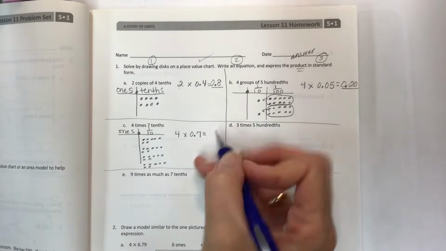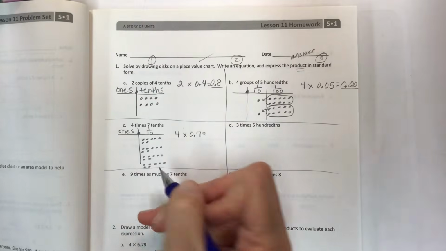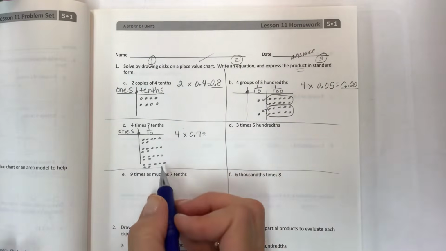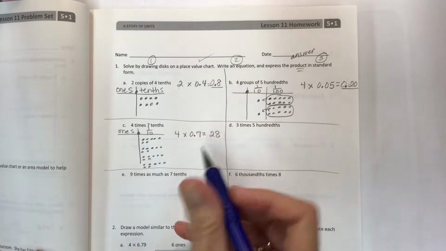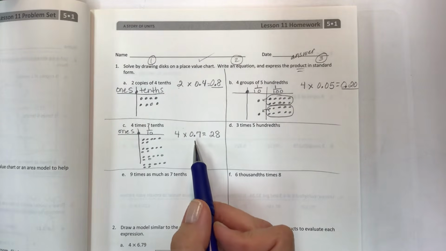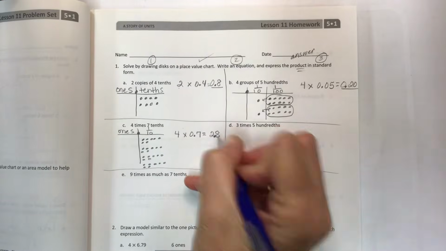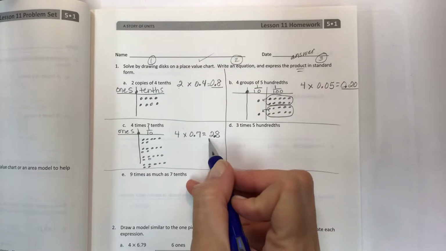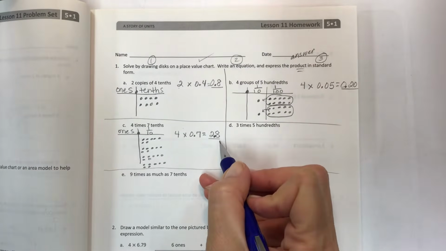We know 4 times 7 is 28, or at least if you counted them, you could figure it out. Then when you regroup, you've got your 28, but it was ones times tenths, which is going to give you 28/10. 28/10 looks like this because the 8 is in the tenths place.